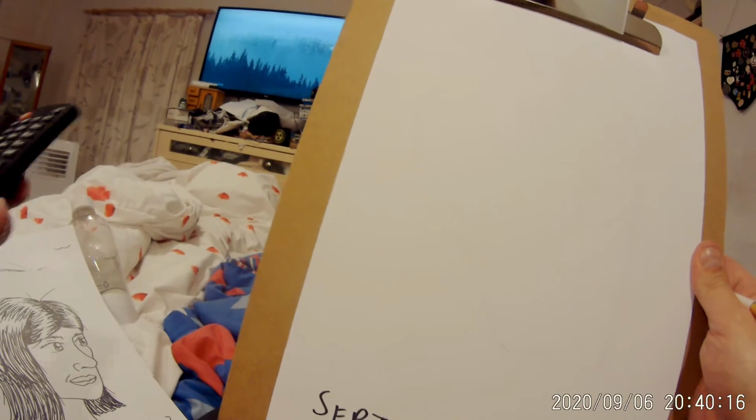Oh, today's ambience, by the way, you can probably hear is rain sounds. I might turn that down a little bit, actually. It's a little bit loud.